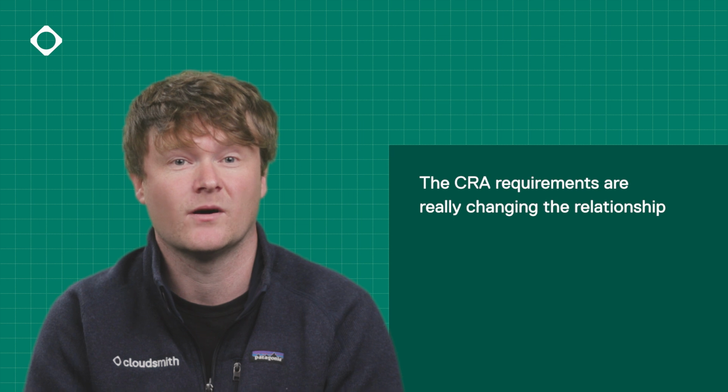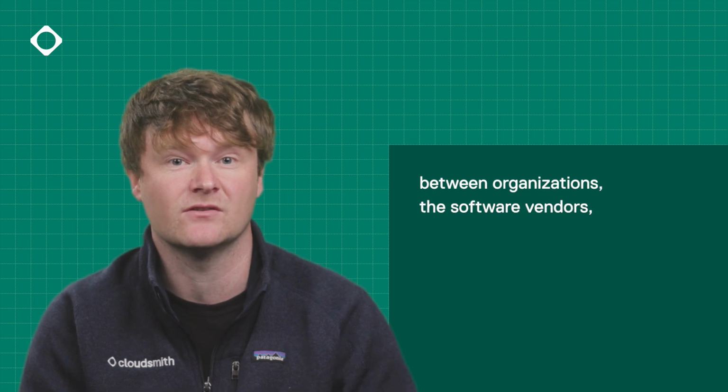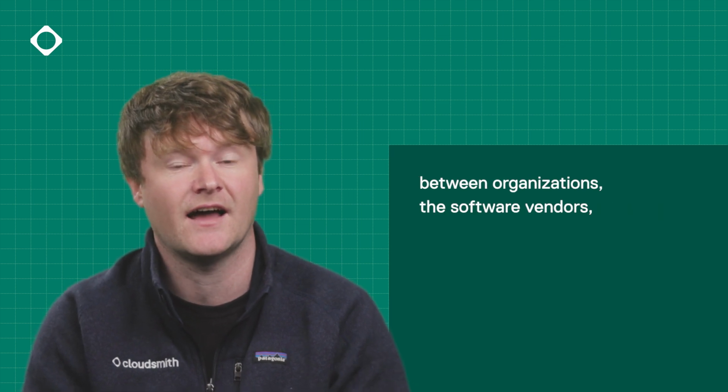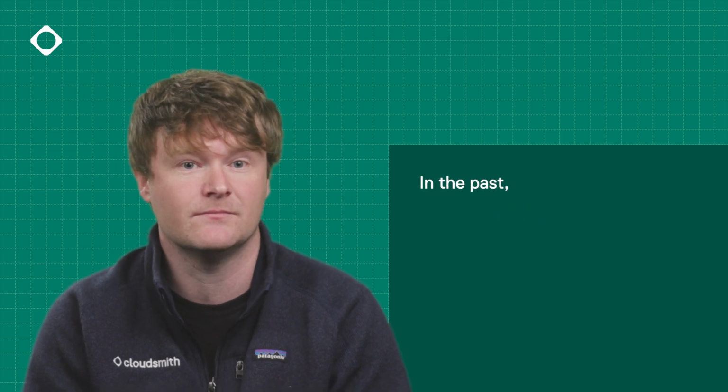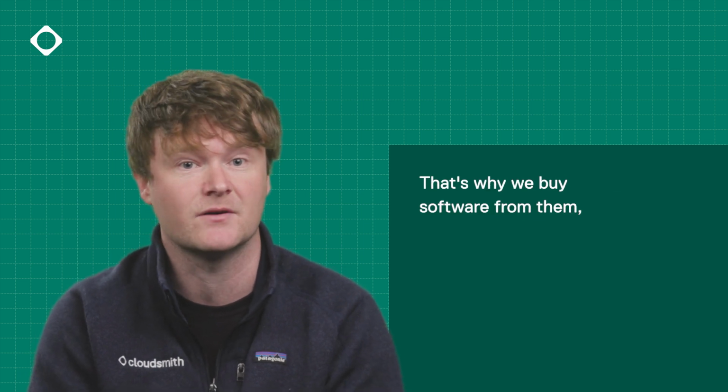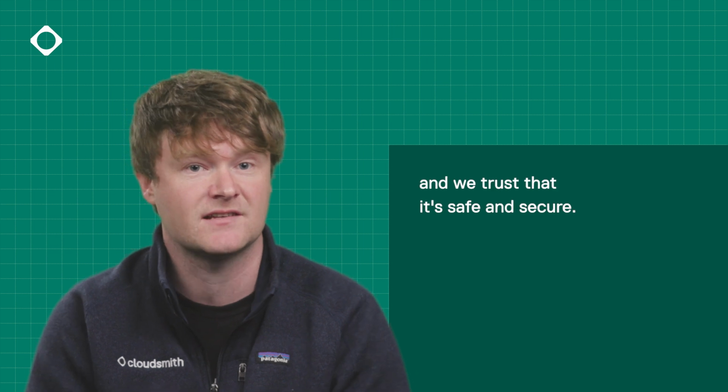The CRA requirements are really changing the relationship between organizations, the software vendors, and the actual end consumers in a few ways. In the past, we fundamentally trusted software vendors. That's why we buy software from them, and we trust that it's safe and secure.